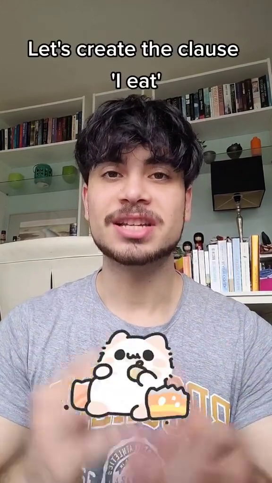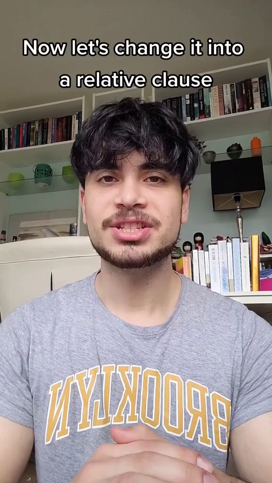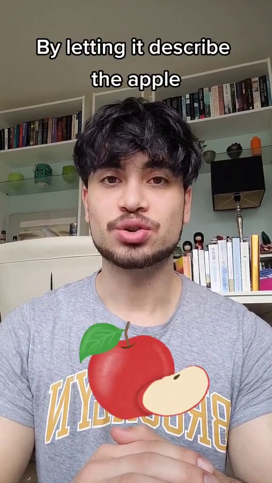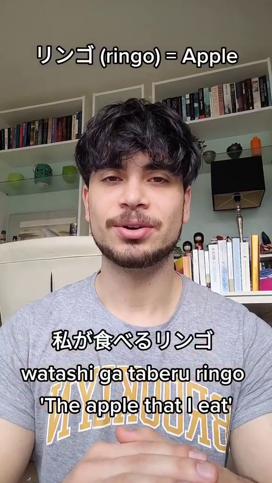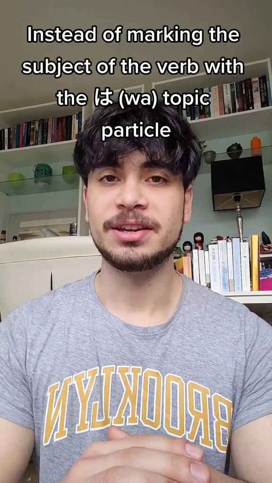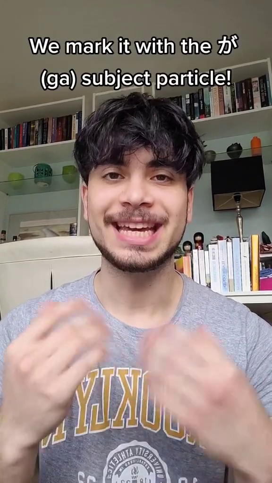Let's create the clause I eat. Watashi wa taberu. Now let's change it into a relative clause by letting it describe the apple. Watashi ga taberu ringo. Instead of marking the subject of the verb with the wa topic particle, we mark it with the ga subject particle.